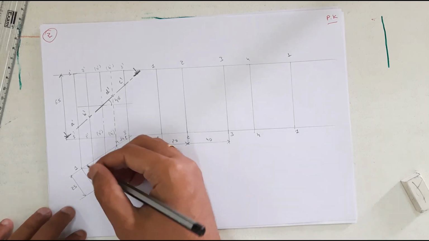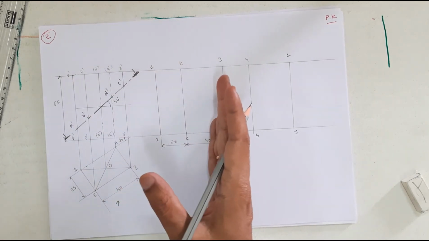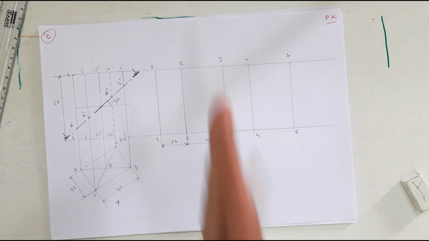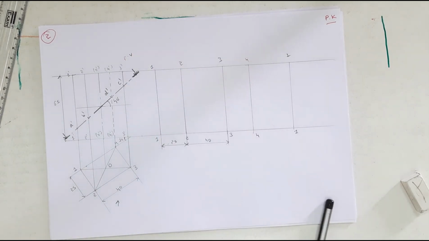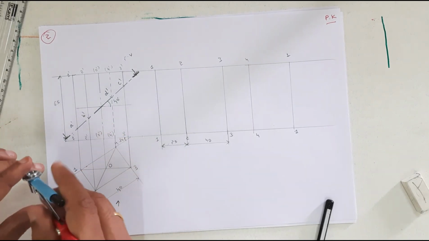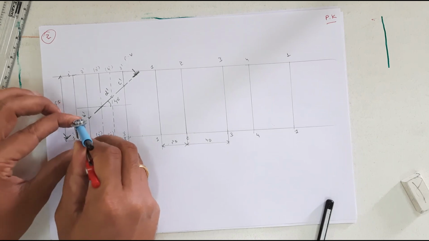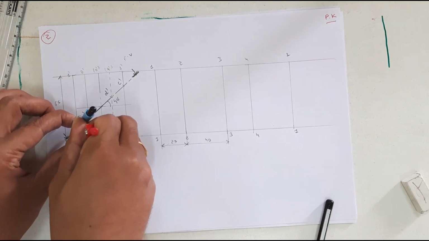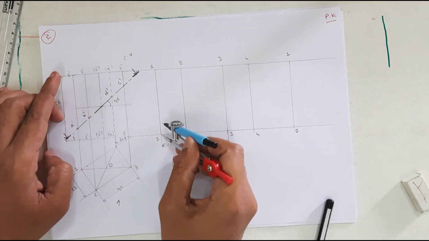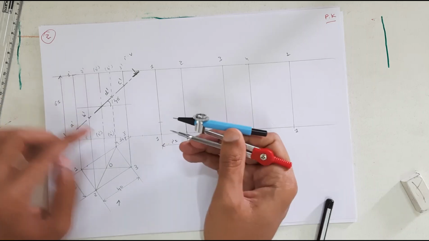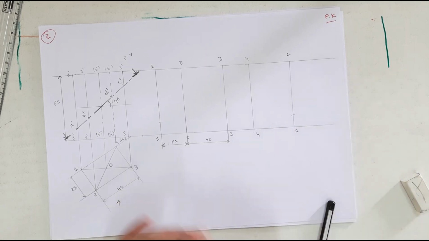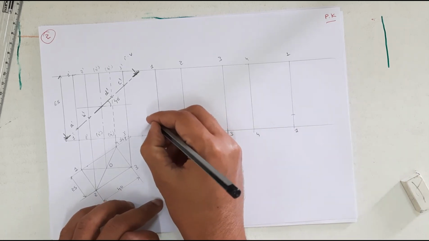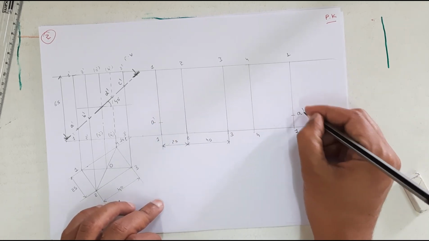Got this one? See, all the vertical edges are parallel. That means we are getting the true length in the front view. So what we have to do? We are going to take the direct measurement from here. See, what is the measurement from 1 dash to A dash? Take the measurement from here and cut the arc. So what is this? It is between 1 and 1, and here also we have 1 and 1. So this is A dash and this is also A dash.